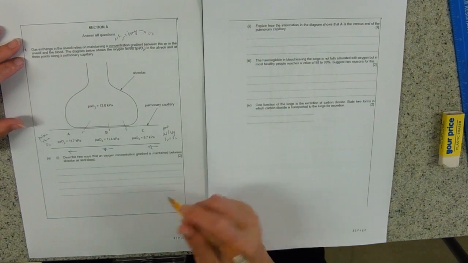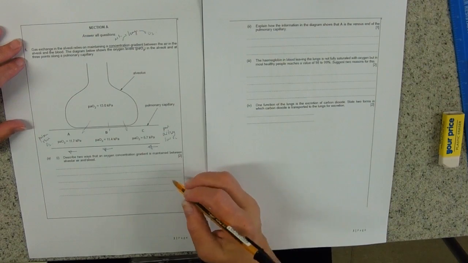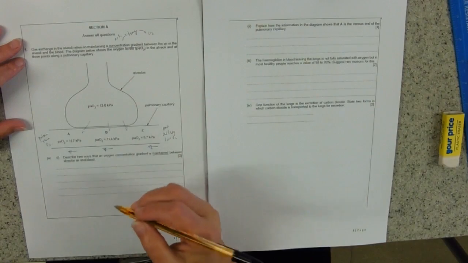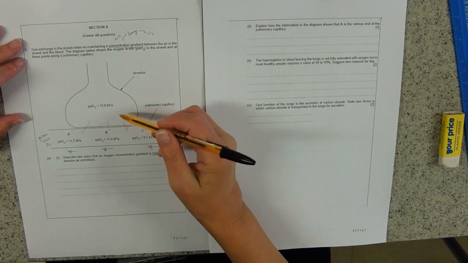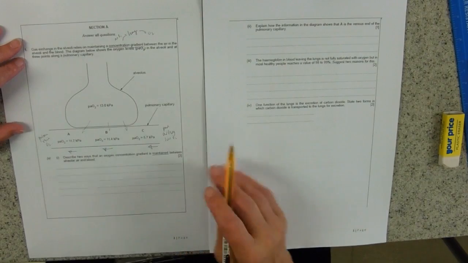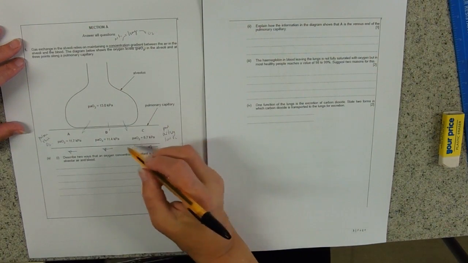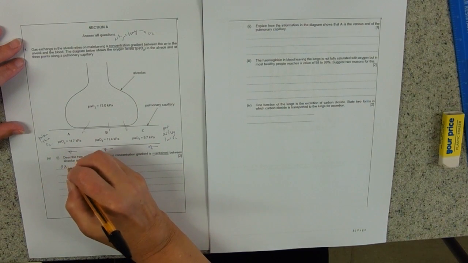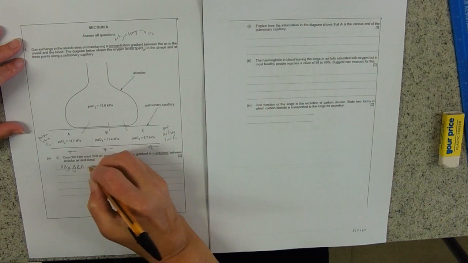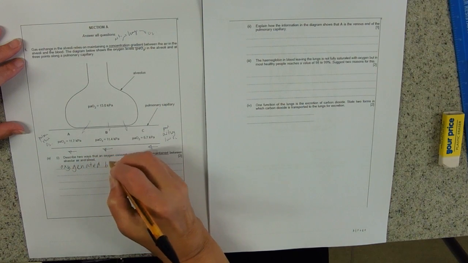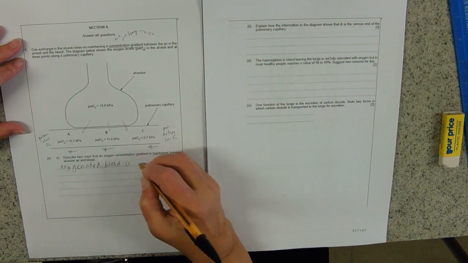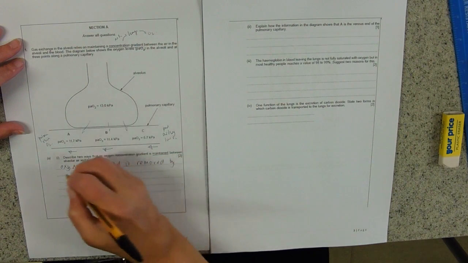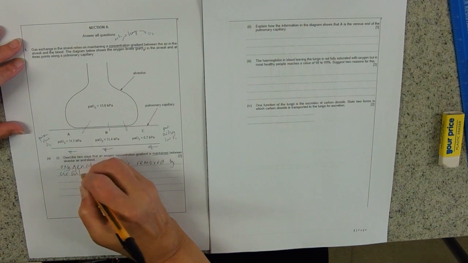So, A1. Describe 2 ways that an oxygen concentration gradient is maintained between alveolar air and blood. So what keeps the oxygen diffusing through? So we've got 2 things going on here. We've got the fact that the oxygenated blood is removed by circulation.